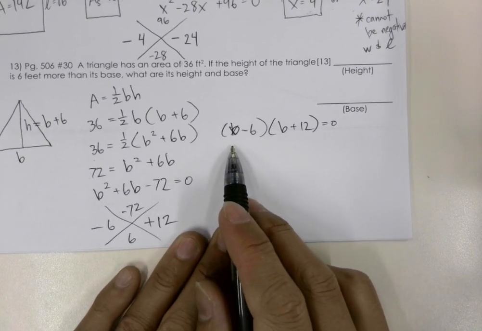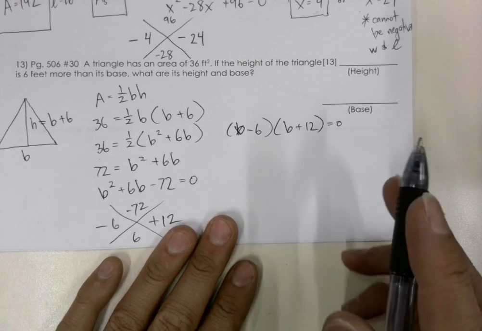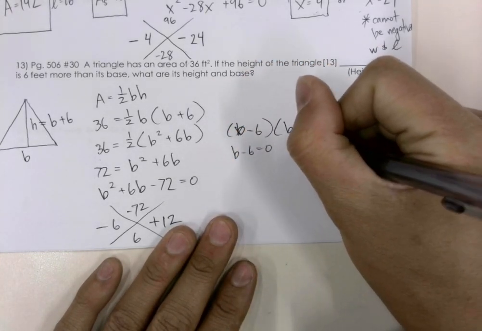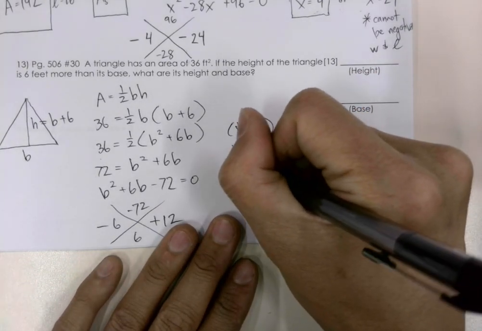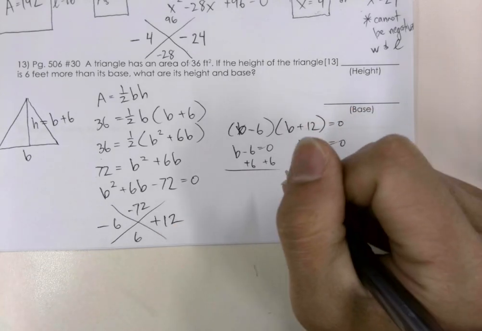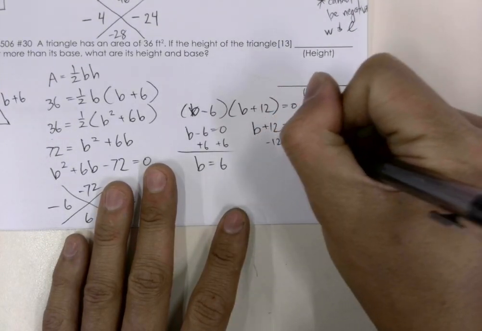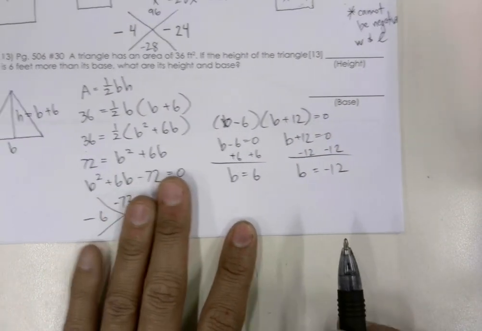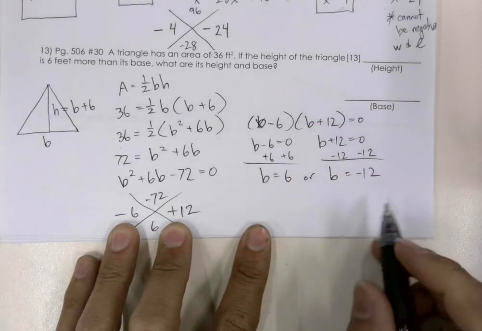And then we know if a times b is equal to 0, then either a is equal to 0 or b is equal to 0. So we'll solve for b. b minus 6 is equal to 0, or b plus 12 is equal to 0. So I'm going to add 6 to both sides, and so b is equal to 6 on one end. I'm going to subtract 12 from both sides, and we get b is equal to negative 12 on the other side. So our possible answers are b is equal to 6 or b is equal to negative 12.